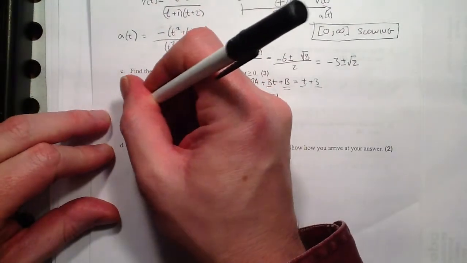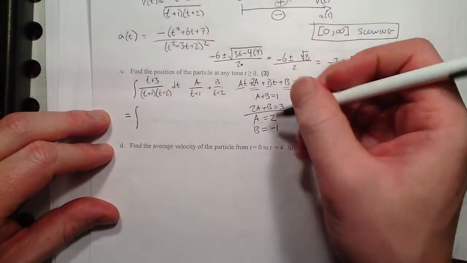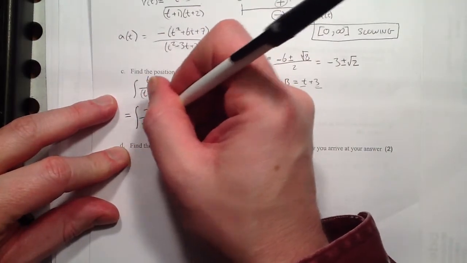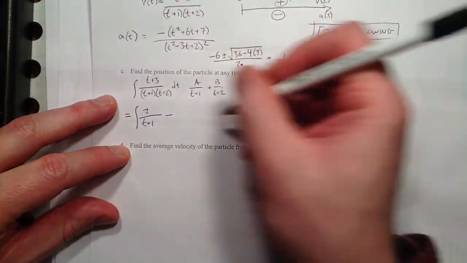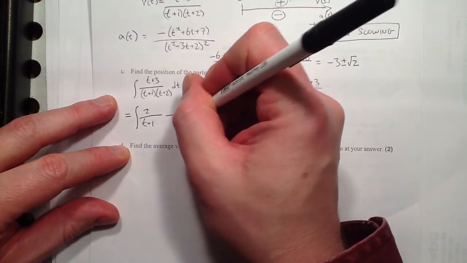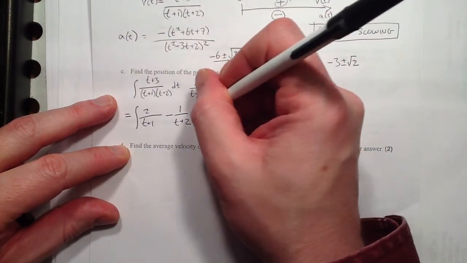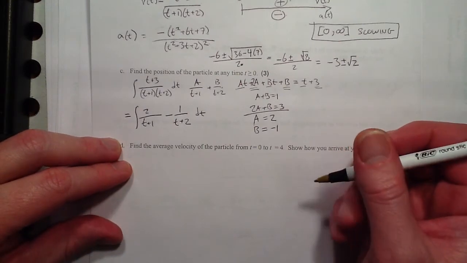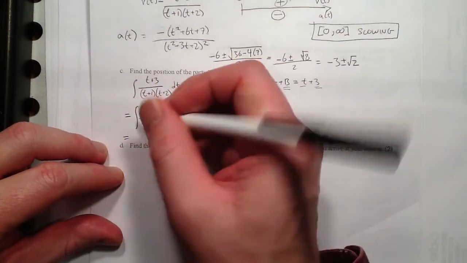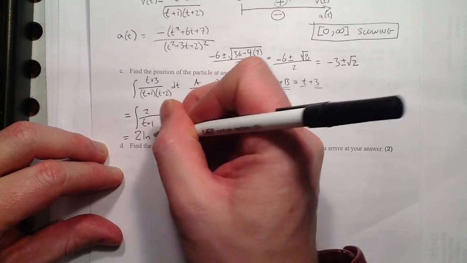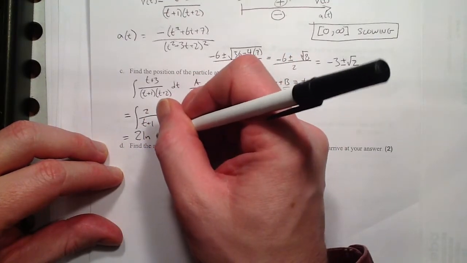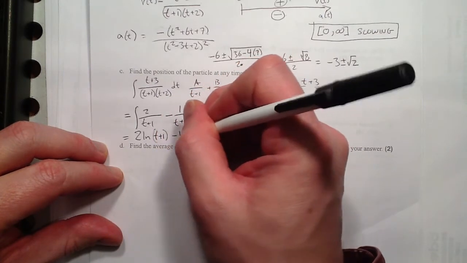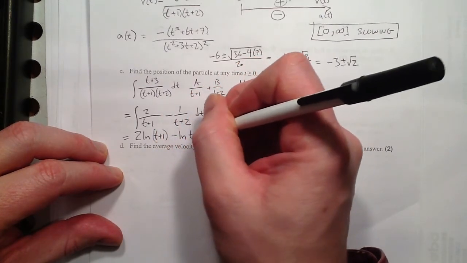Alright, so that means our original integral turns into 2 over t plus 1 minus 1 over t plus 2 dt, which is equal to 2 times the natural log of t plus 1 minus the natural log of t plus 2.